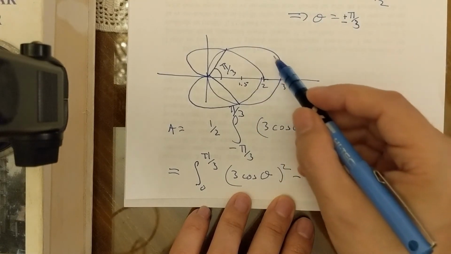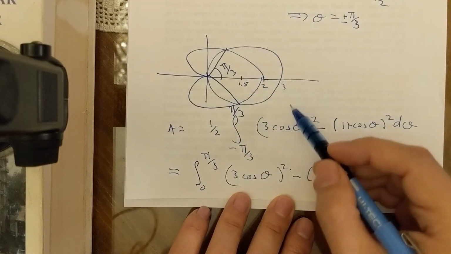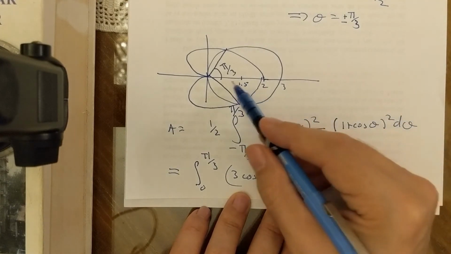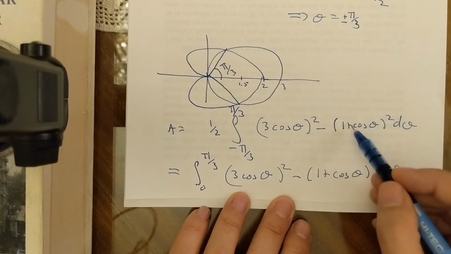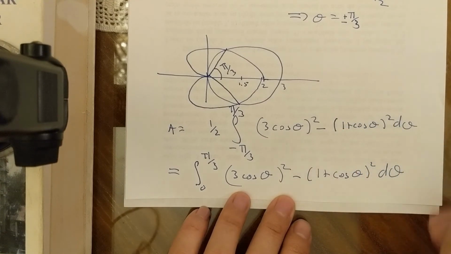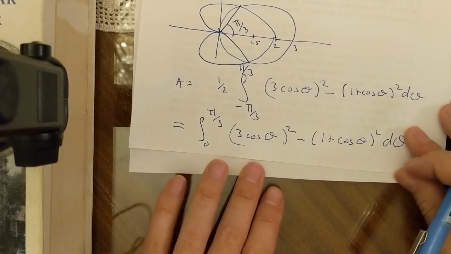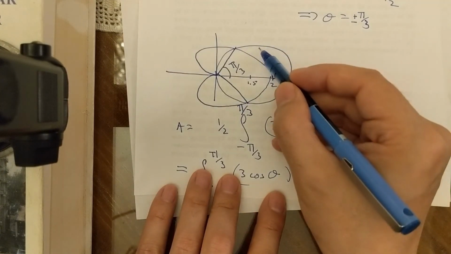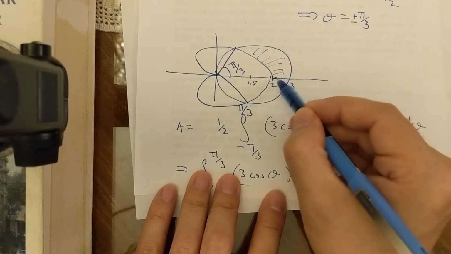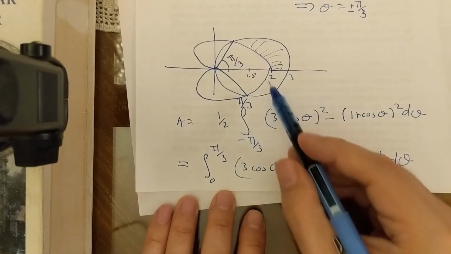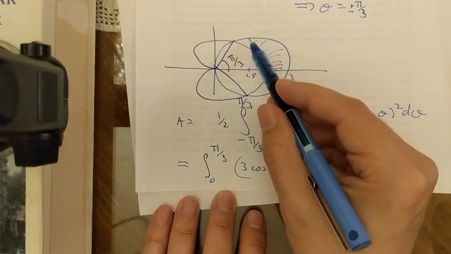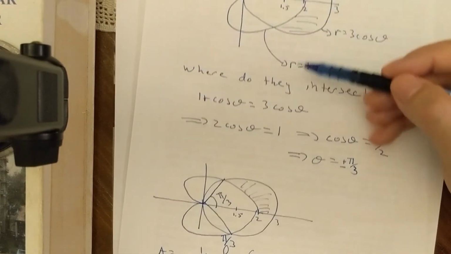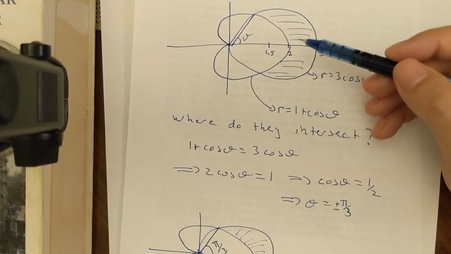And we want to do the outside minus the inside. Well, the outside is the circle, so the outside area would be the circle squared, and the inside area is the cardioid squared, d theta. Now, again, we're going to use symmetry. Instead of calculating this whole area, I can just calculate this half area, so all I need to do is go from 0 to pi over 3. If I multiply it by 2, I would get this whole area, because it's symmetric around the x-axis.